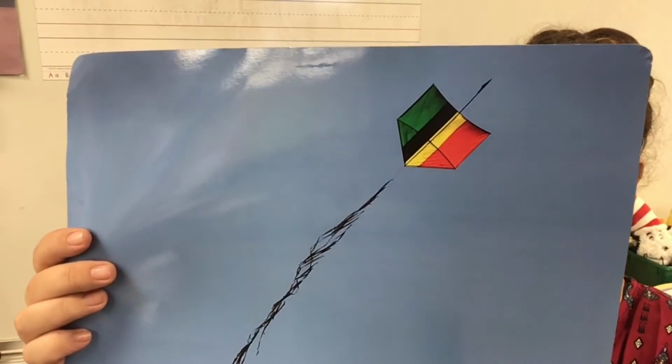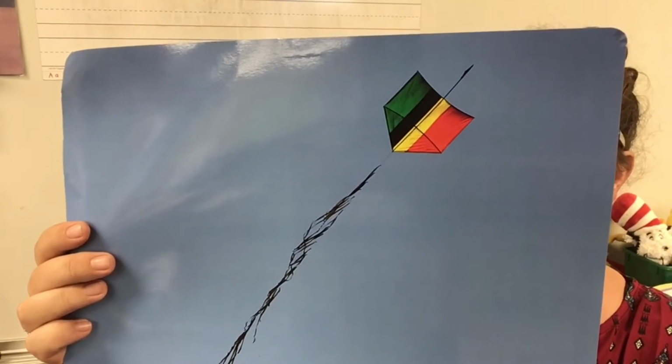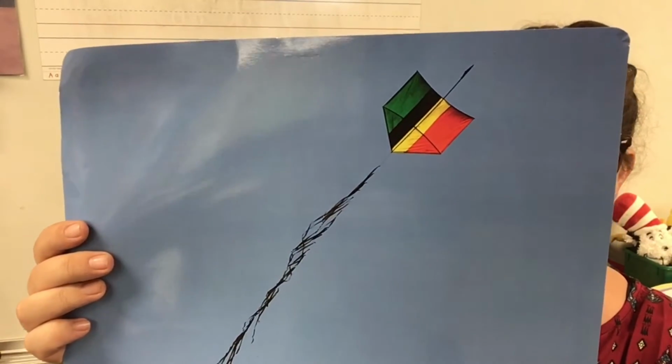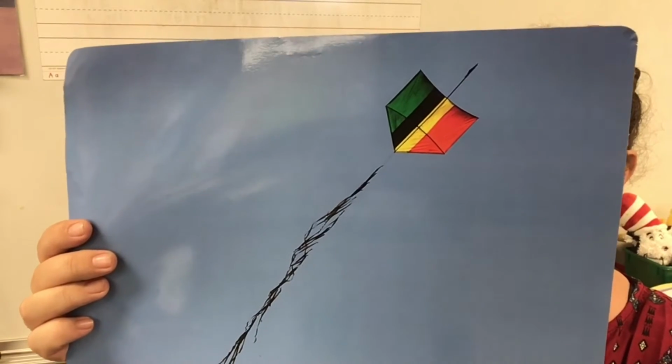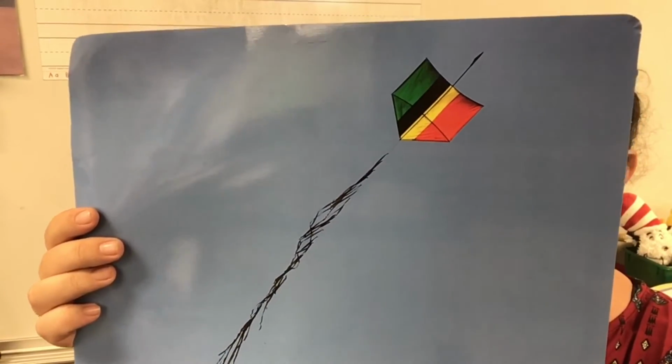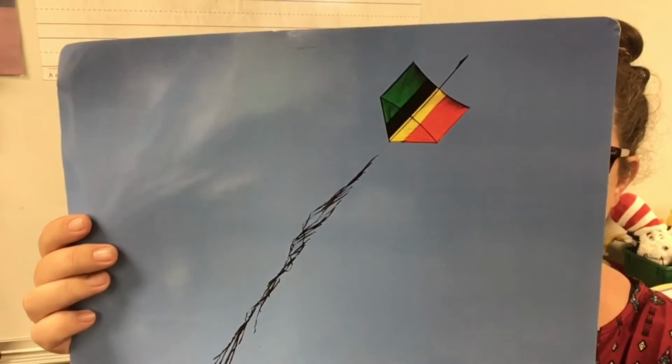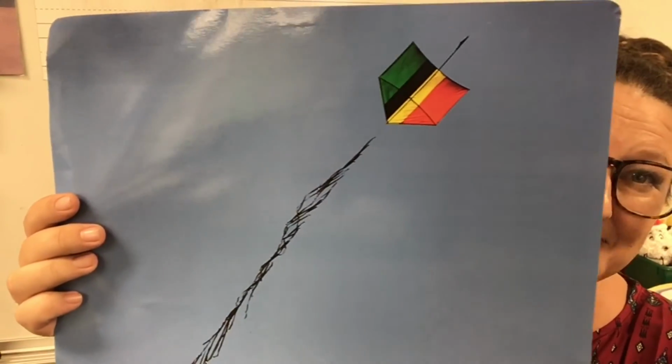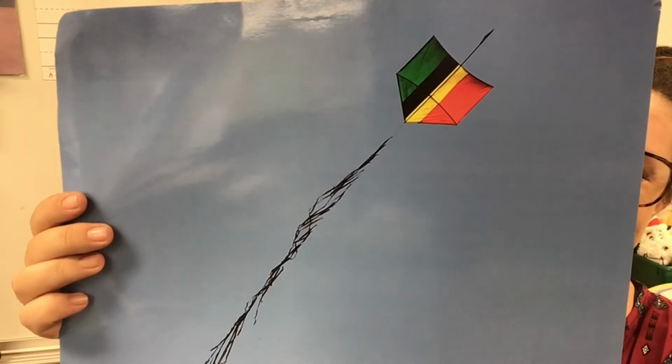People in Brazil even make their own kites at home. They use wood to make the frame and thin tissue paper to make the kite. You can see that people all around the world enjoy flying kites. Kites can be many shapes, colors, and sizes.